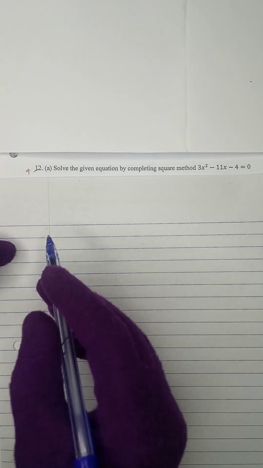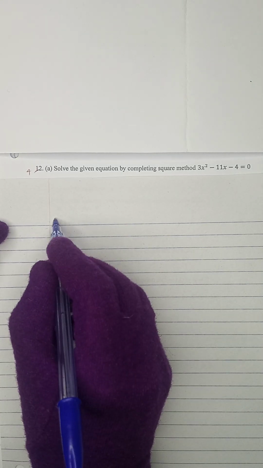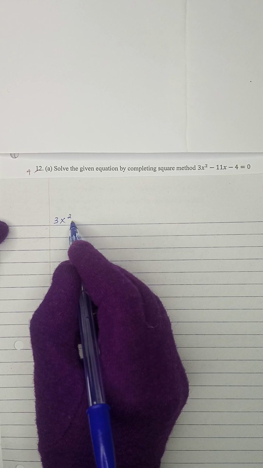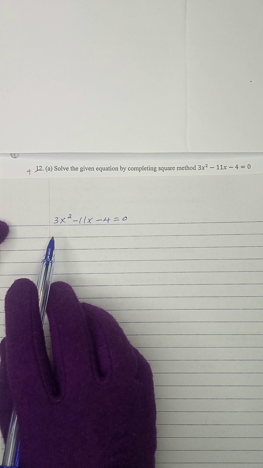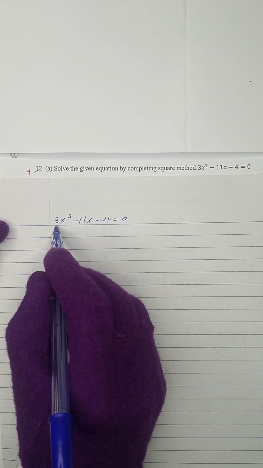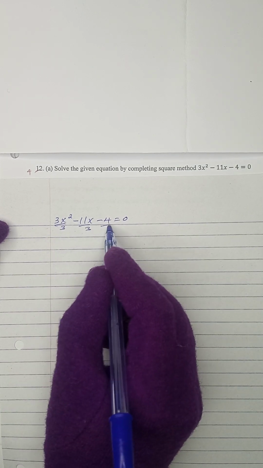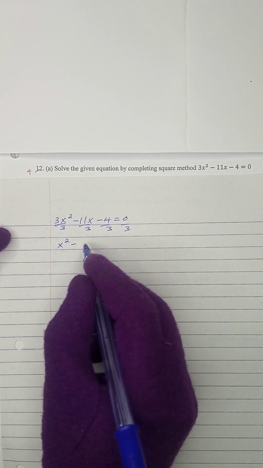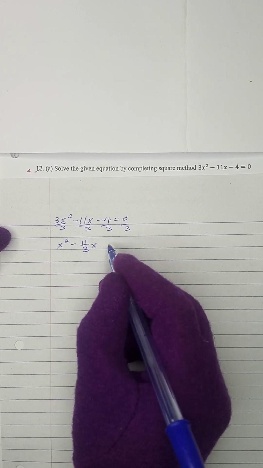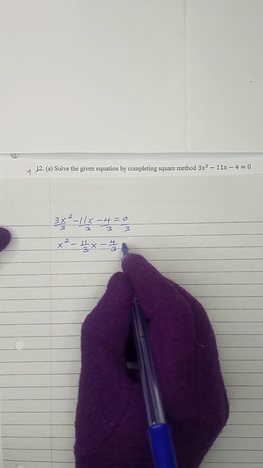Number 12a. Solve the given equation by completing the square method. 3x squared minus 11x minus 4 is equal to 0. In such a question, you need to make the coefficient of x squared equal to 1. To easily do that, we divide everything through by 3. So we'll have x squared minus 11 all over 3x minus 4 all over 3 is equal to 0.